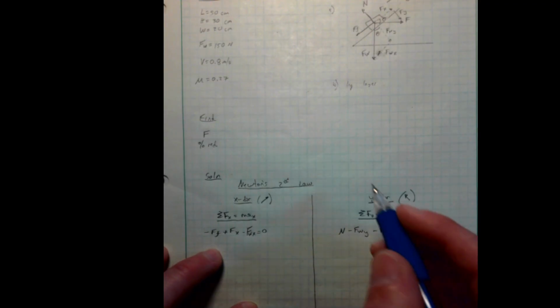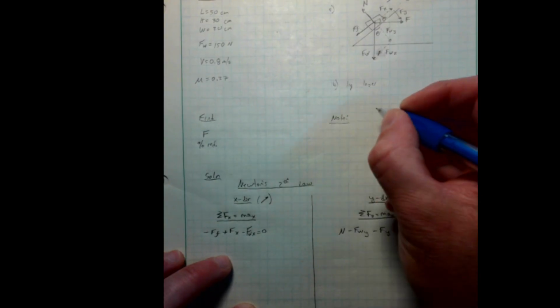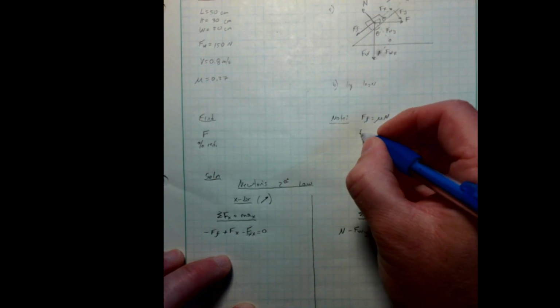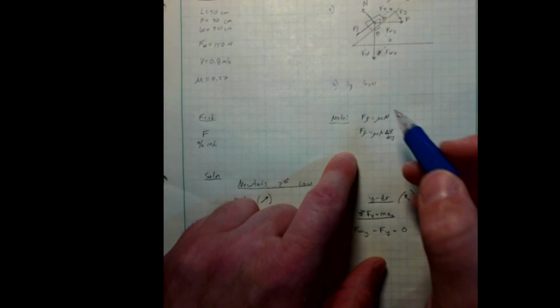Then, if you want, I'm okay up here if you put a note. You put friction is mu N, and then friction force would be mu times, what was it, delta V over delta Y. Okay, just for you to have a note, or you can put it over here.